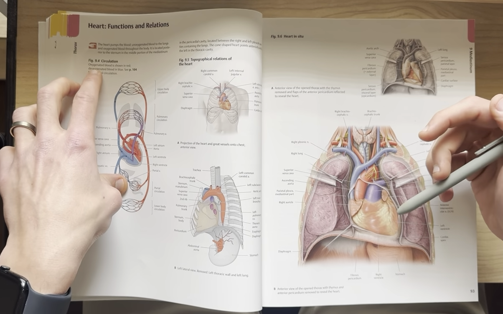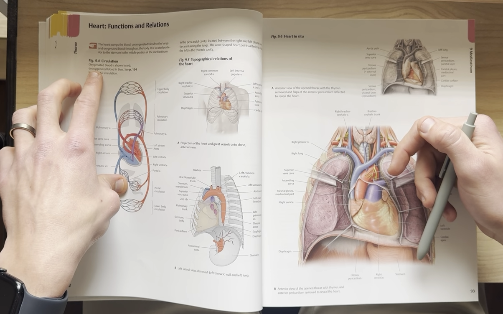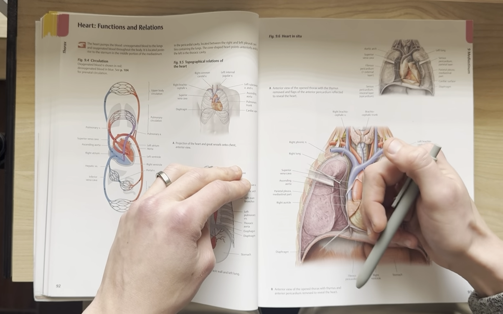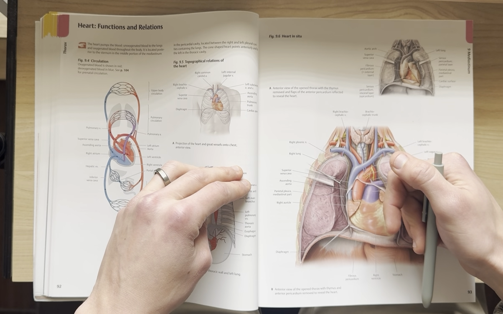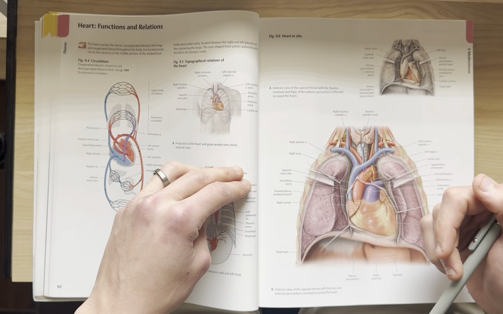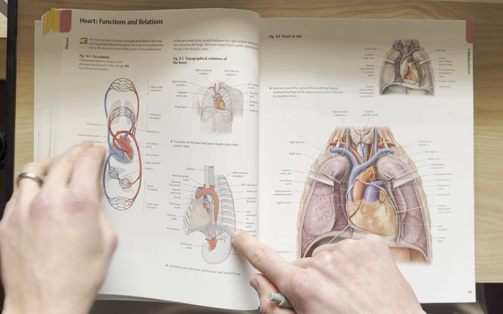The heart pumps unoxygenated blood to the lungs and oxygenated blood throughout the body. It is located posterior to the sternum in the middle portion of the mediastinum, in the pericardial cavity located between the right and left pleural cavities containing the lungs. The cone-shaped heart points anteriorly and to the left in the thoracic cavity.